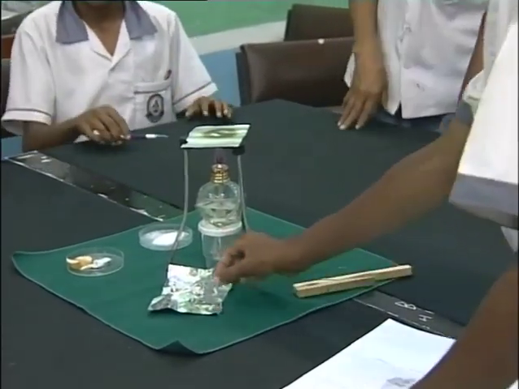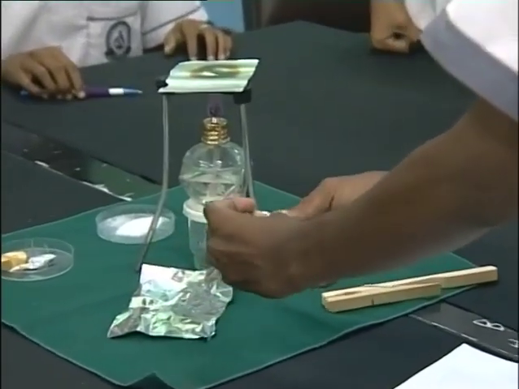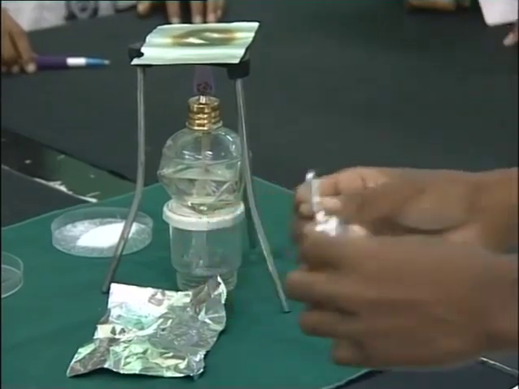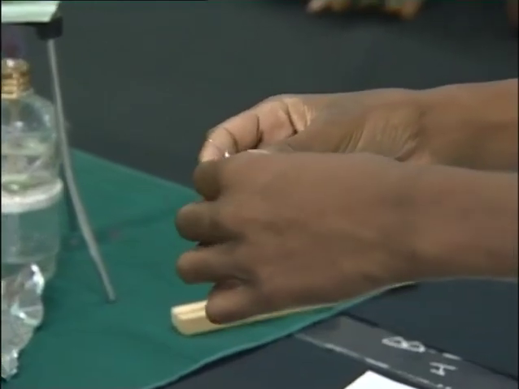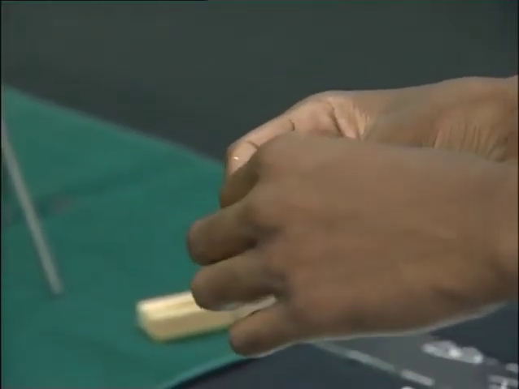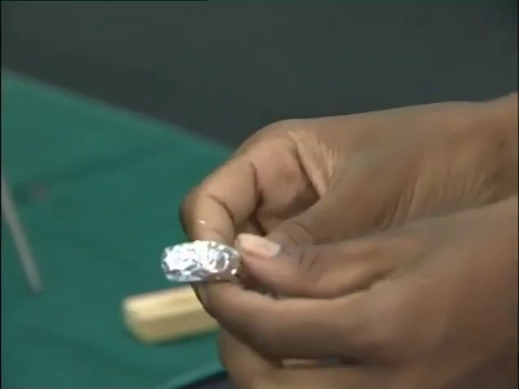When you finish, you do the same with the salt. Wrap the salt and place it on the burner. So that is your instruction number 6.